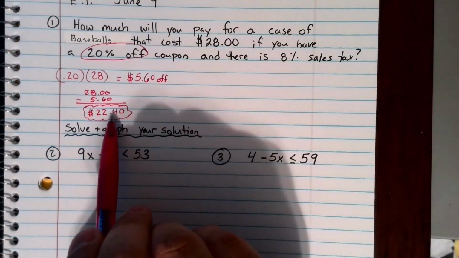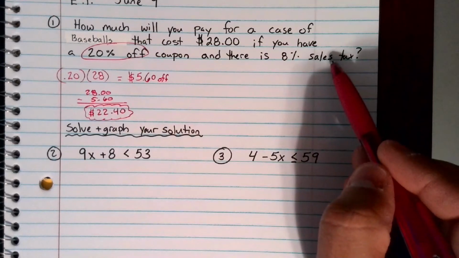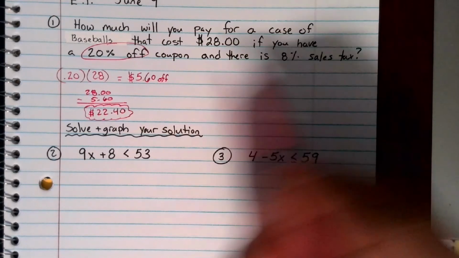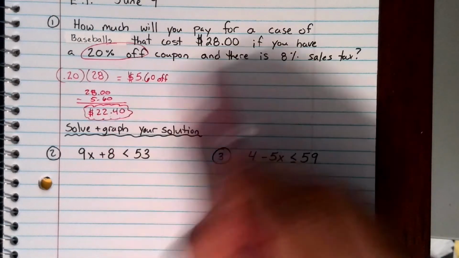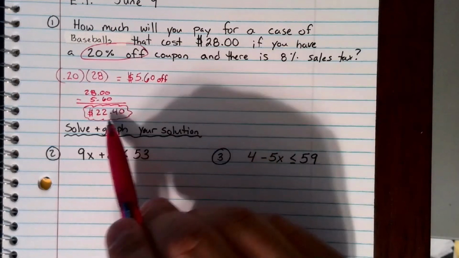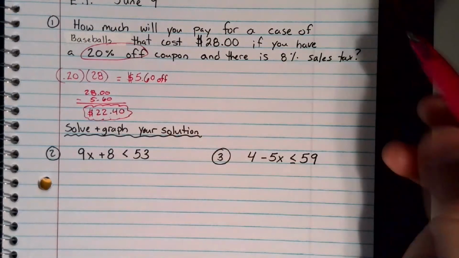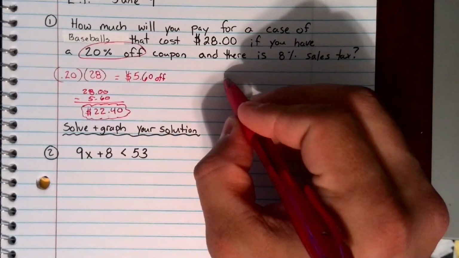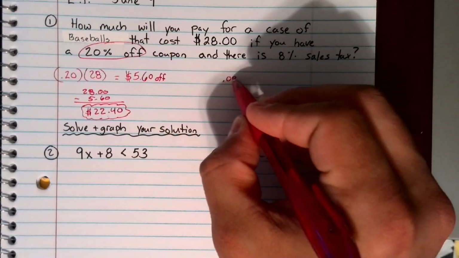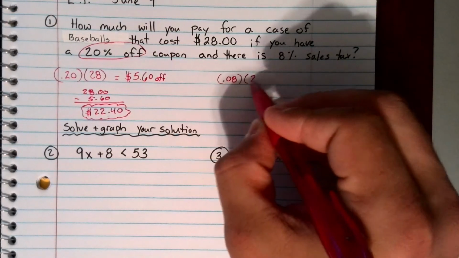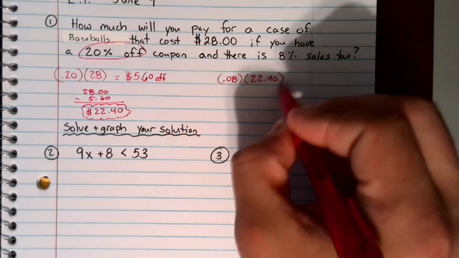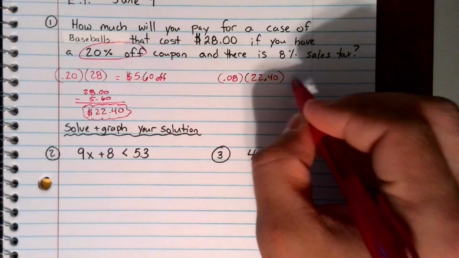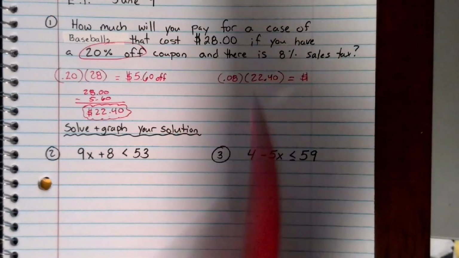Now I've got to find the 8% sales tax off of that amount. And you can see now why it's impossible for me to do the sales tax first, because how would I find 8% of $22.40 when I never knew $22.40? That wasn't in the problem. So I had to find $22.40 first. So I find 8% of $22.40. I can do 0.08 times 22.40. 8% was the sales tax, so this will tell me how much money the sales tax was.